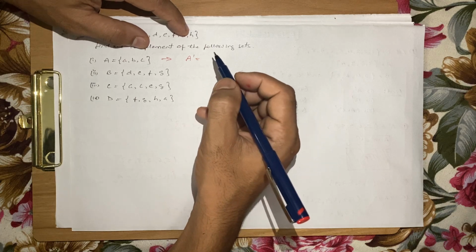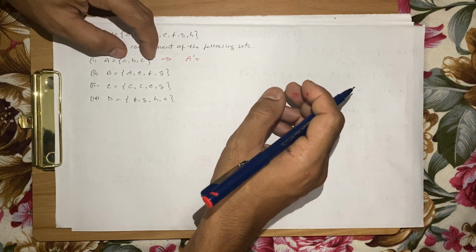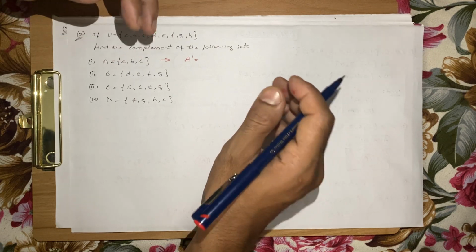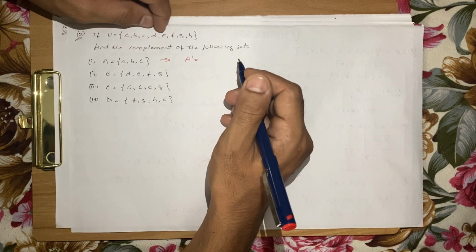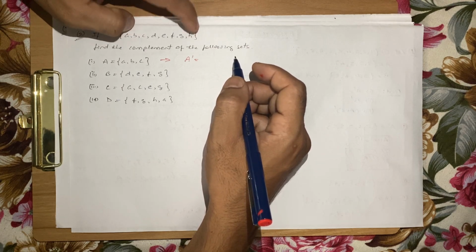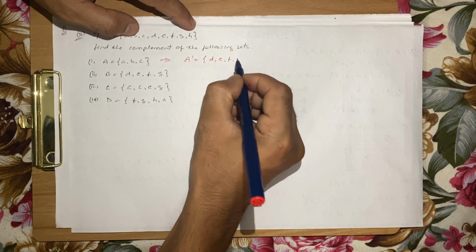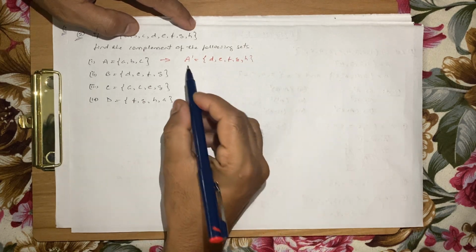It will be the set of all the elements that are not present in the set A when compared to the universal set. So A has A, B and C. So A does not have what? D, E, F, G and H when I compare with the universal set. So I'll write D, E, F, G and H. This is A complement.